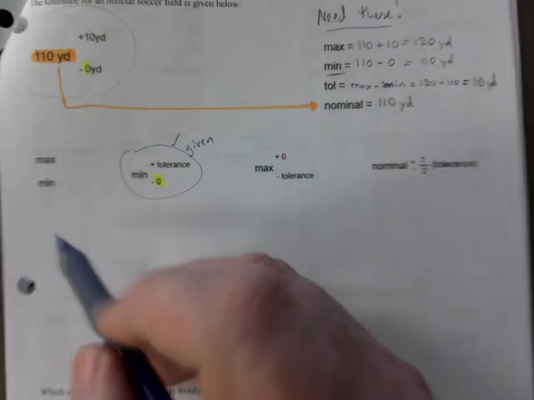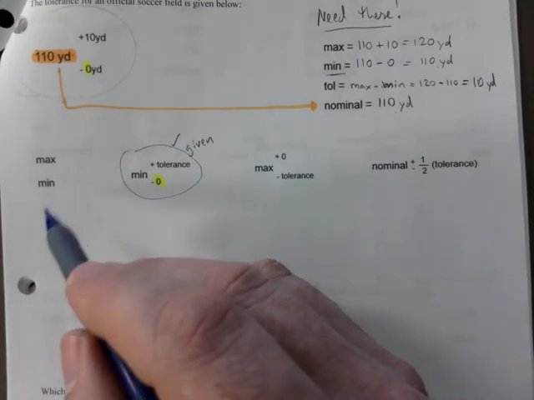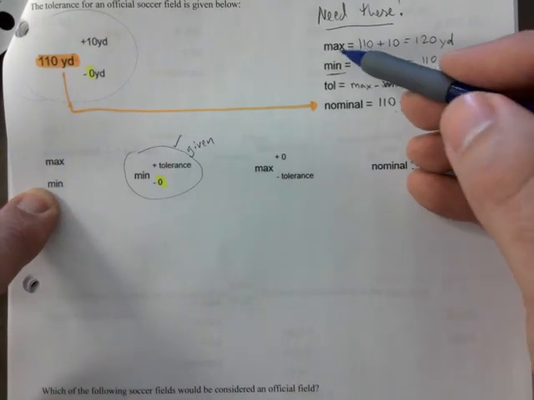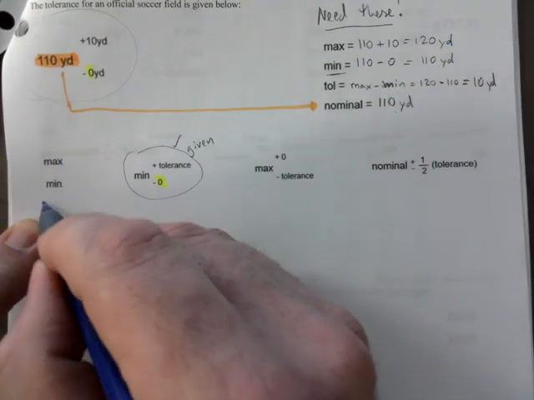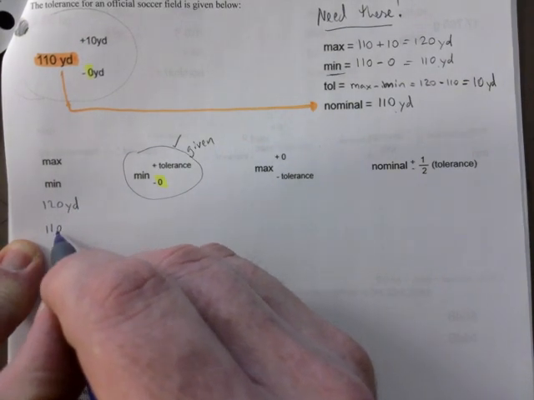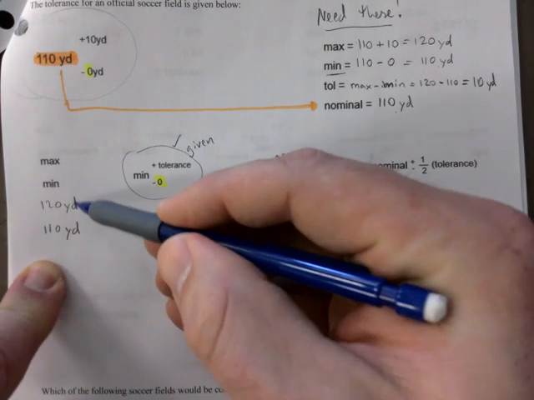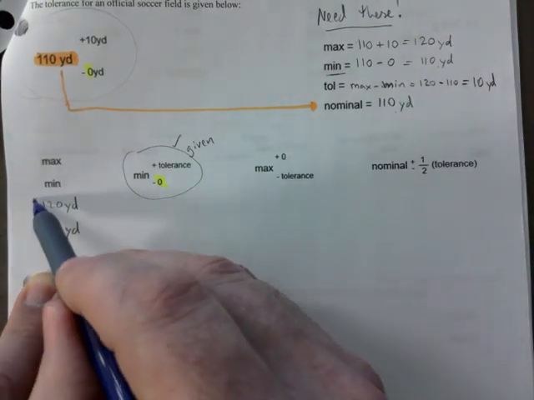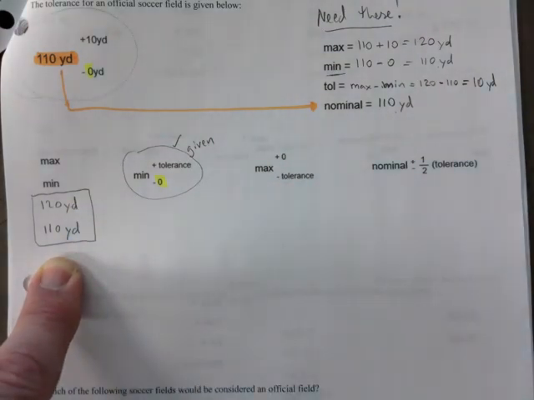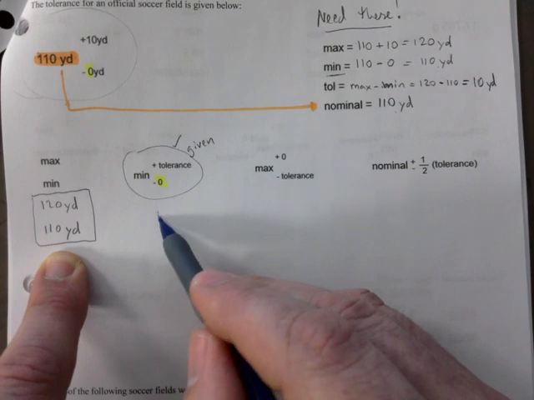So how would you do this one? Max min. You just literally grab these two numbers. But one thing that I don't see a lot, you've got to make sure you have your units there if you want full marks, okay? So that's all you would do. This is one way of stating the tolerance in this case, okay? We already have this, check.